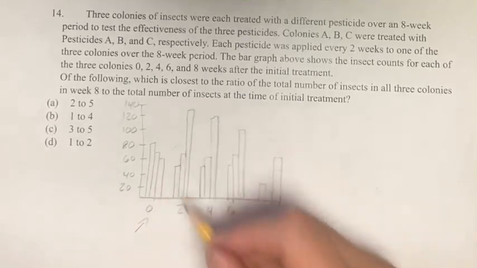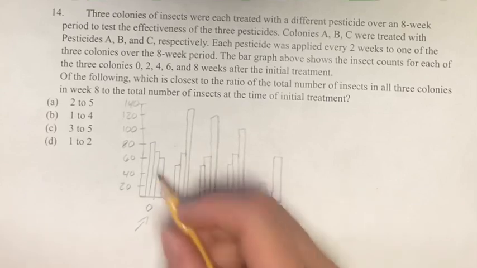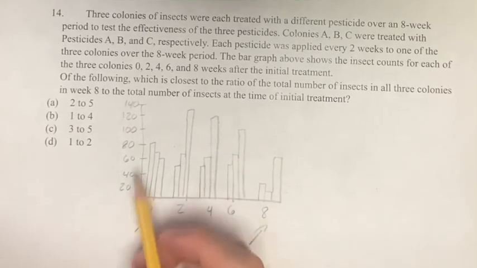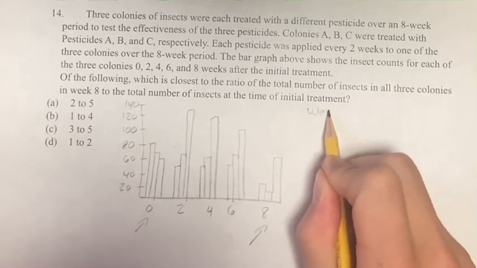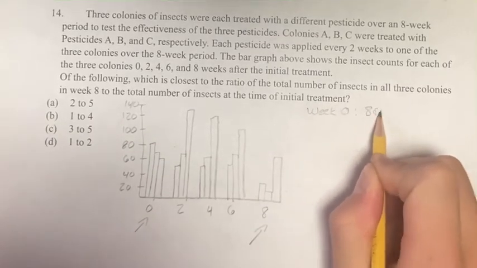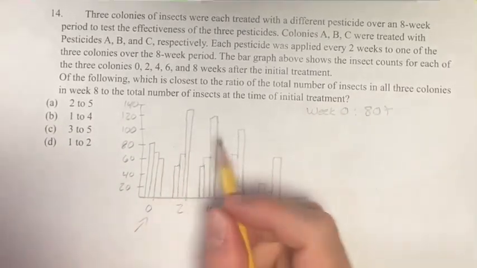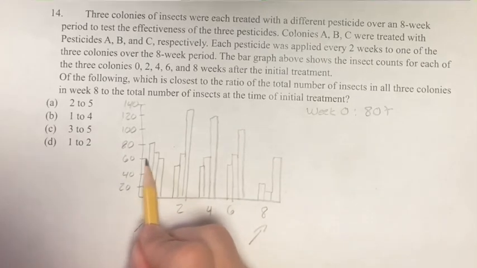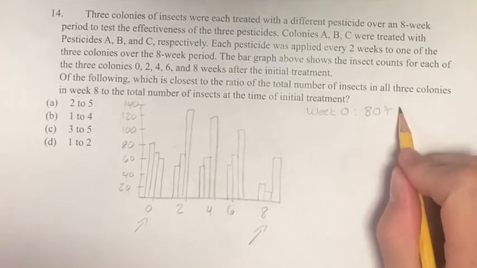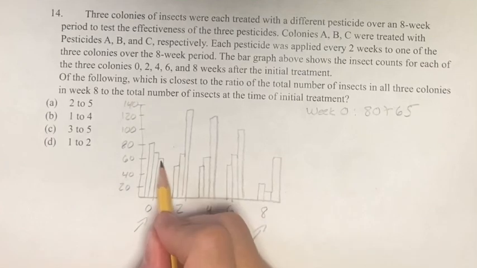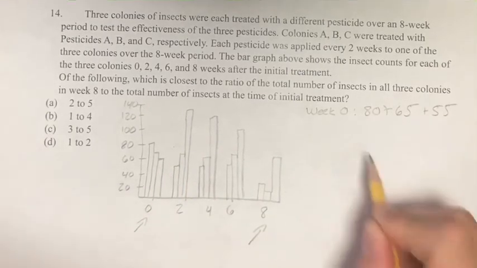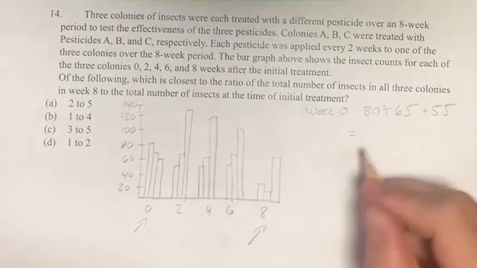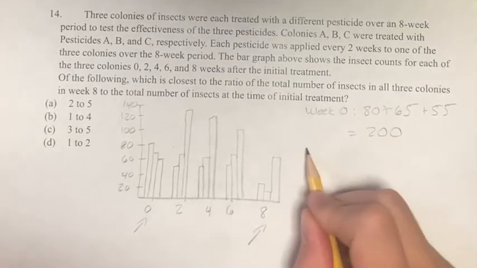So first, week 0, we are going to add up these 3 bar values. For the first one, we have roughly 80. So week 0, we have 80 plus, right here, a little bit more than 60. Let's call that 65. And then here we have a little bit under 60, so let's call that 55. 80 plus 60 plus 55 is 200.